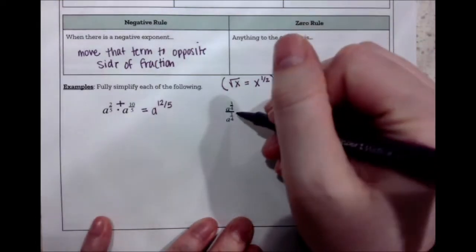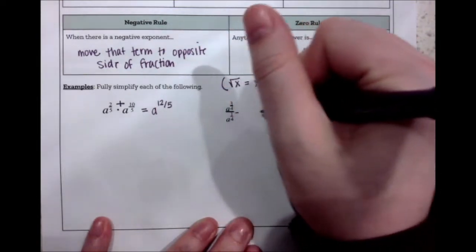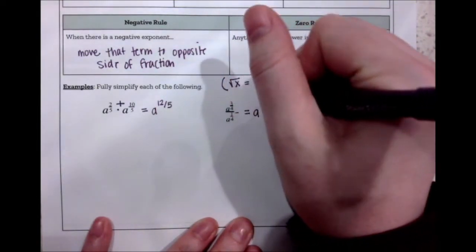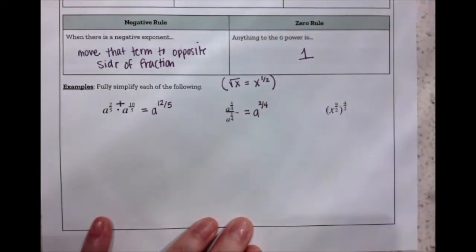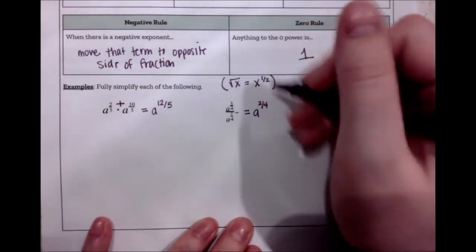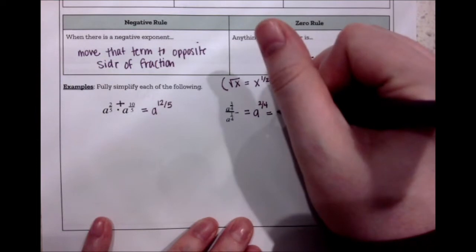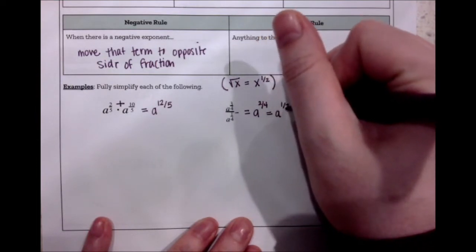So then the next one, we are dividing, so I'm going to subtract. 3 over 4 minus 1 over 4 is 2 over 4. And if you can simplify your fraction, you're going to want to. So instead of 2 over 4, the numerator and the denominator can both be divided by 2, leaving me with a to the 1/2.